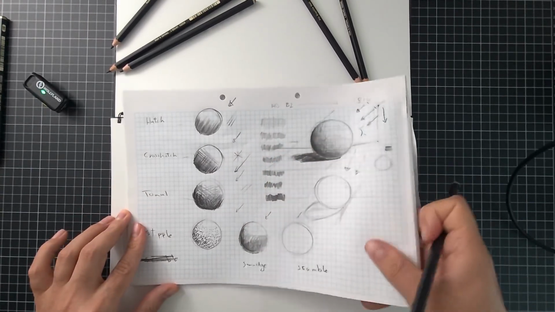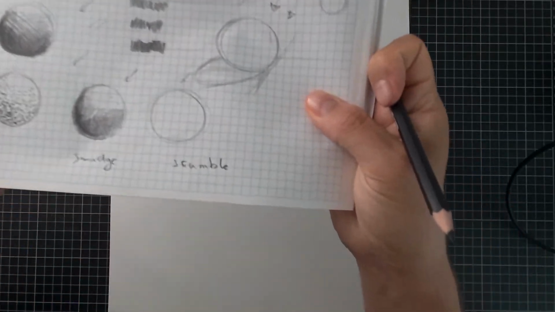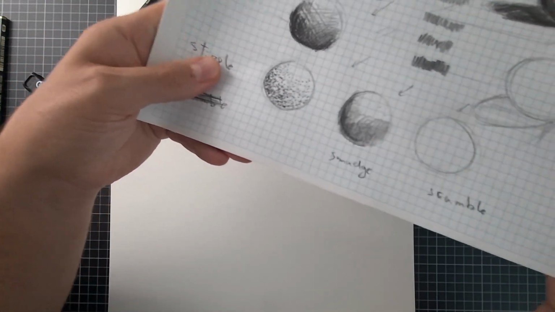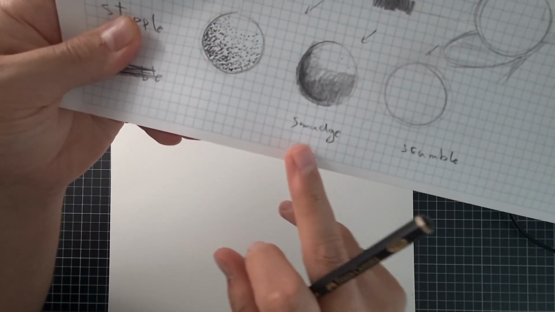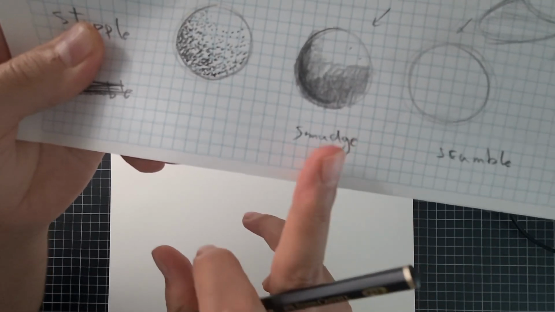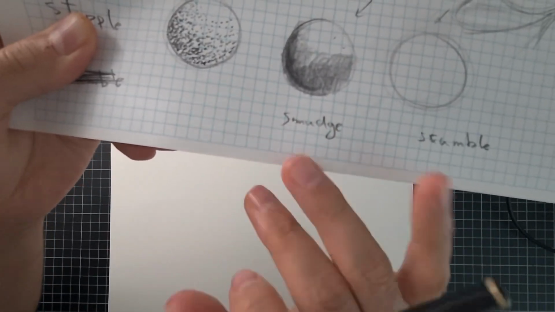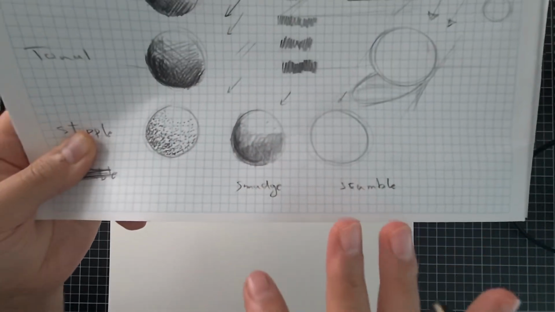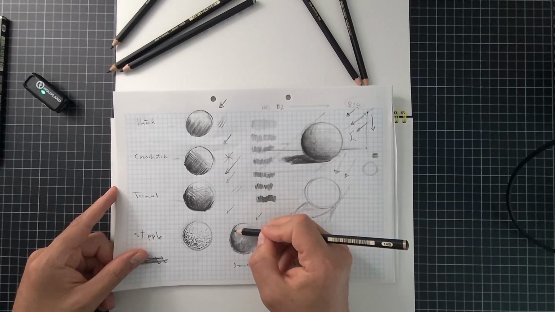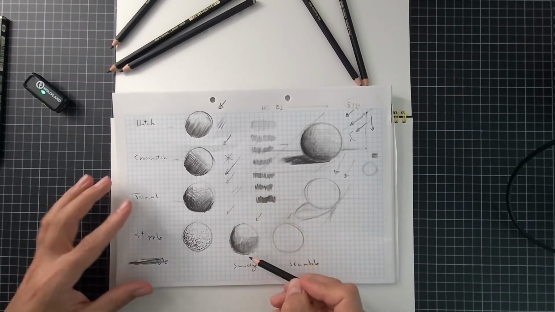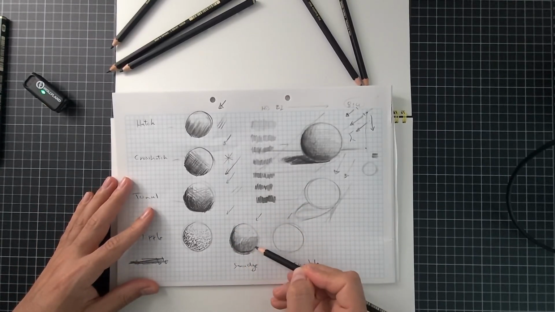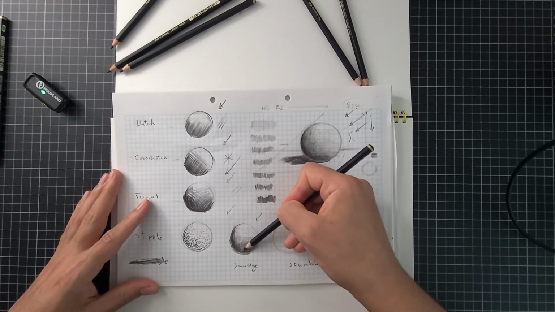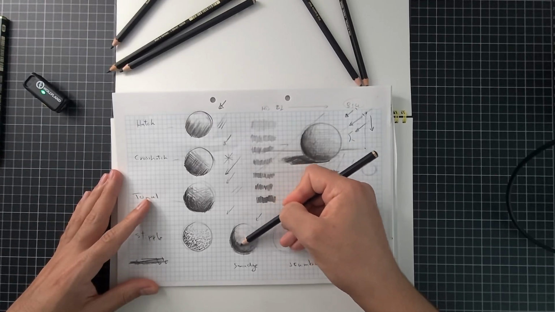As you see here, if I zoom in a little bit, it's very smudgy, very smooth, so that this object has, and we add it gradually, without making very hard lines.